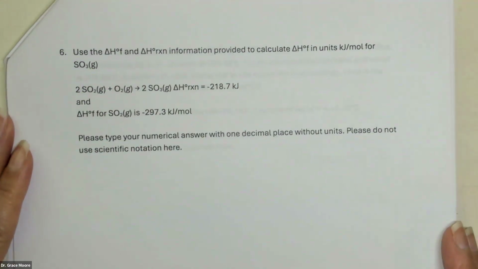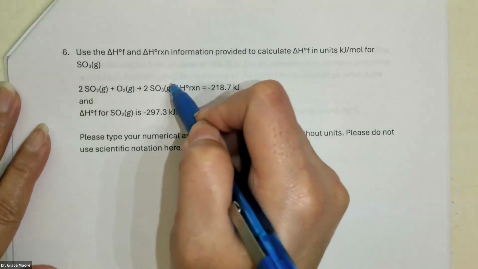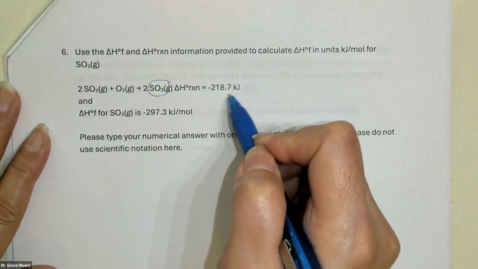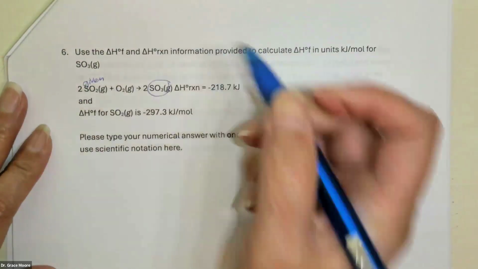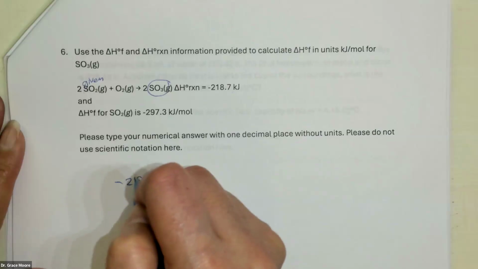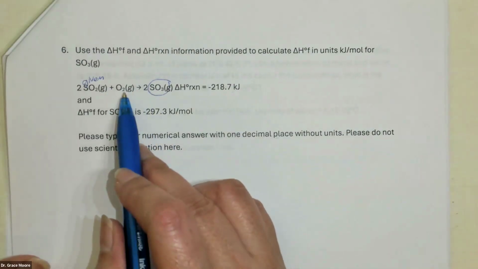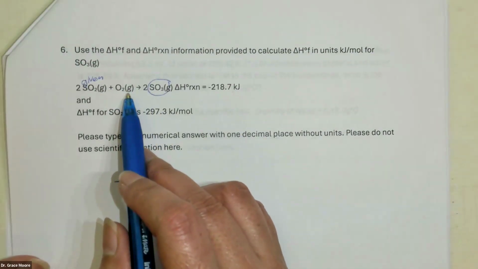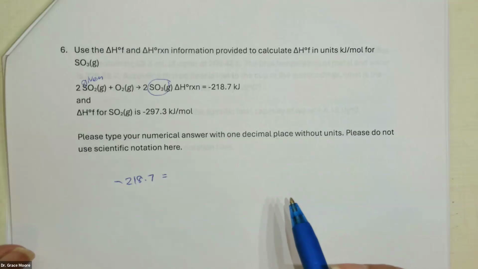Let's do number 6. All right. Use the delta H formation and delta H reaction provided to calculate delta H formation for SO3. So you need to find out what SO3 is, but they gave you the reaction and they gave you the answer for SO2. This is given. So you know the formula: delta H reaction is the total of products minus the total of reactants. What is this value? This is 0. They don't have to give you this because it's the most stable form of that element. So you get a delta H formation of 0.